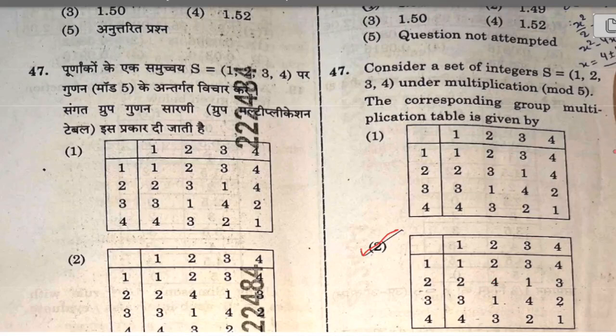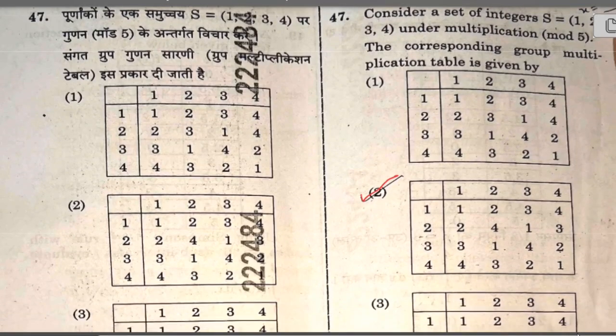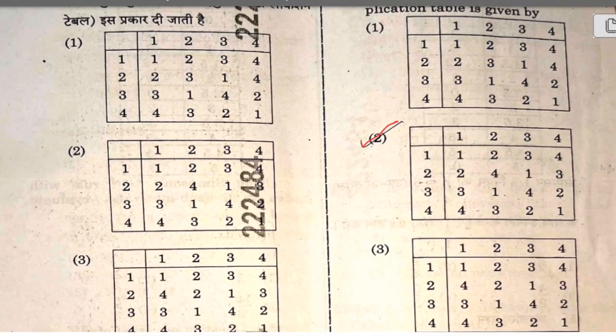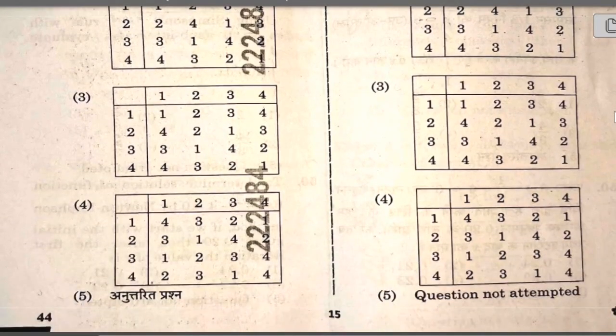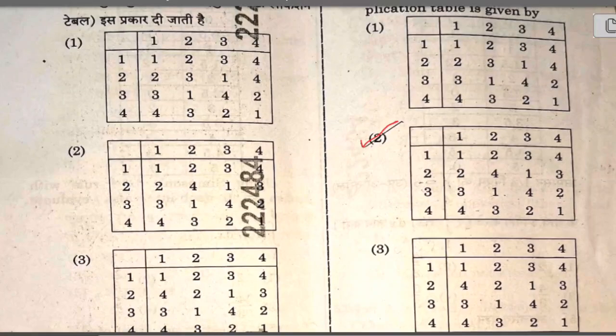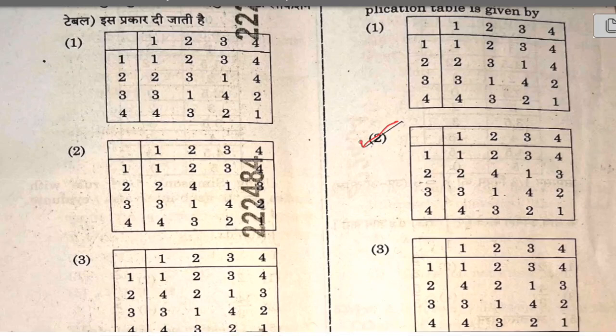You can check in other options, like in 1, 3 and 4 there is repetition of a number: in option 1, 4 is repeated, in option 3, 2 is repeated, and in option 4 again 4 is repeated. Okay, so if there is repetition of a number, then the existence of inverse in group theory is not valid. Okay, so here your correct option is option 2.